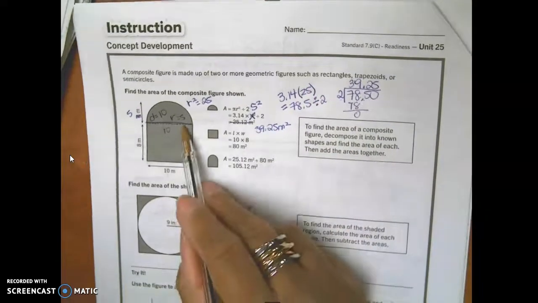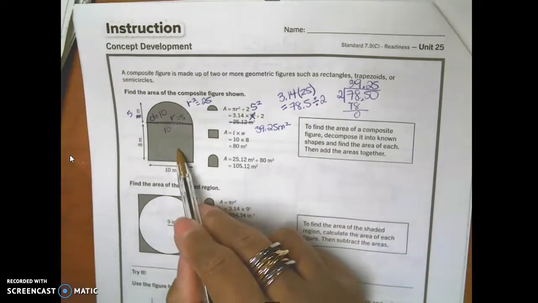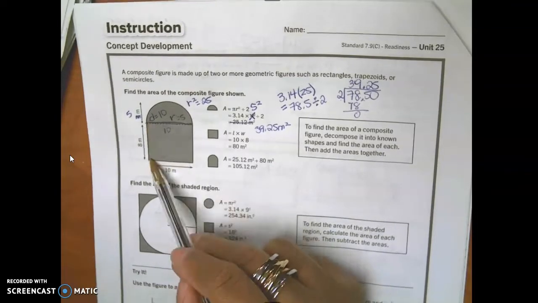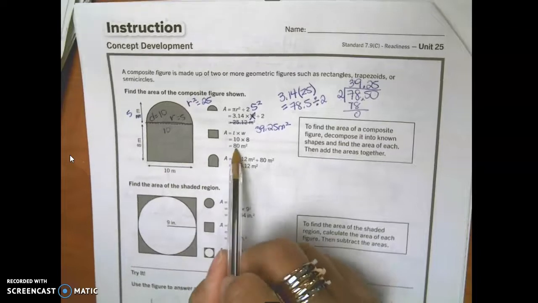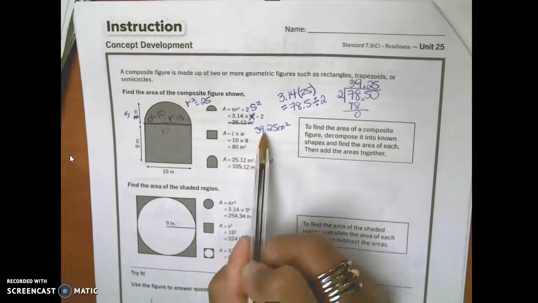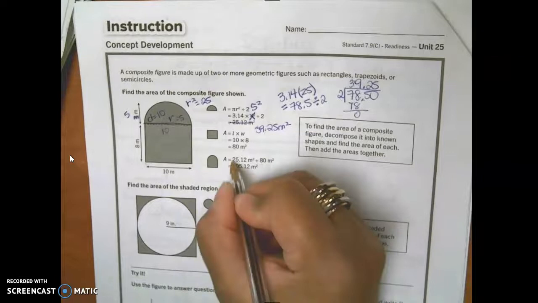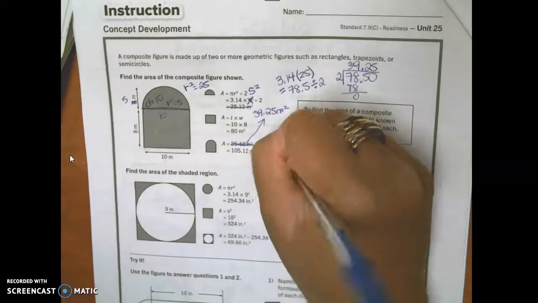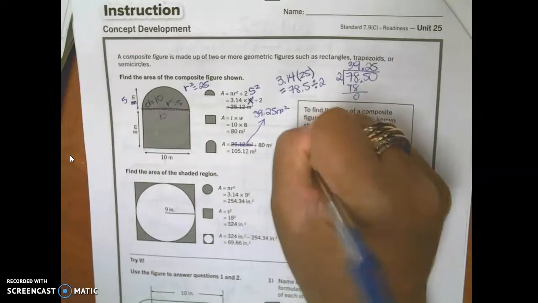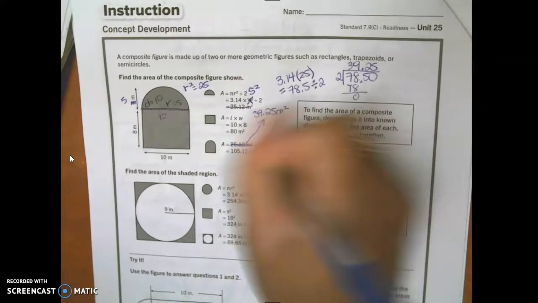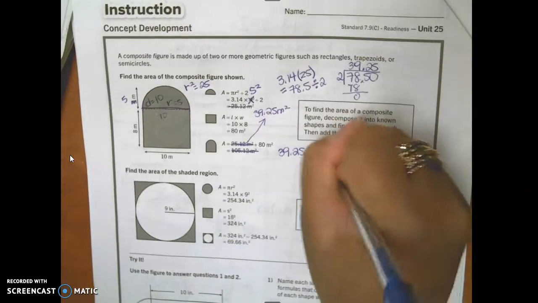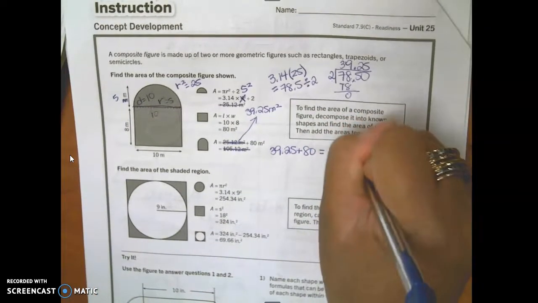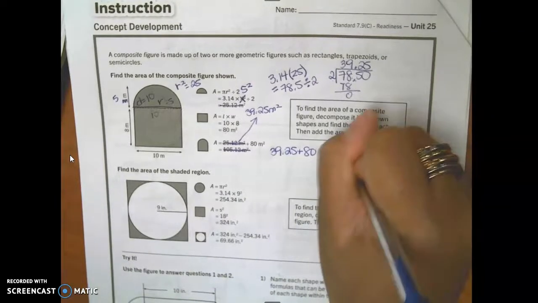Now I'm going to add that with the area of this rectangle. The base of the rectangle is 10. The height is 8. 10 times 8 is 80. Now I'm going to add that to this 39 and a quarter. 39 and a quarter plus 80 should be how much? 119 and a quarter. Good. Meters squared.